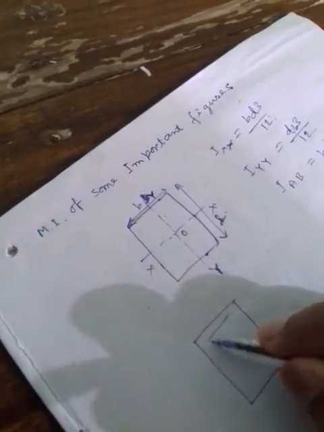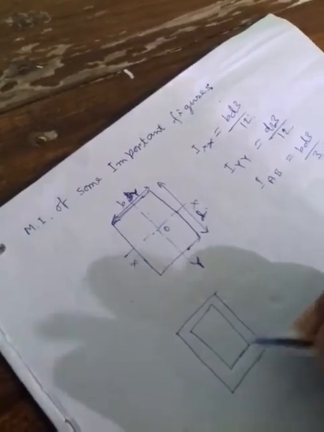Now go to the hollow rectangle. Hollow means in the middle portion there is no material.